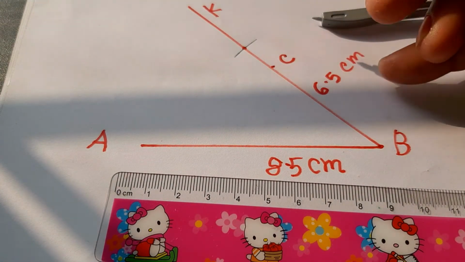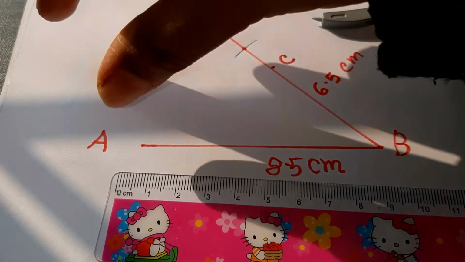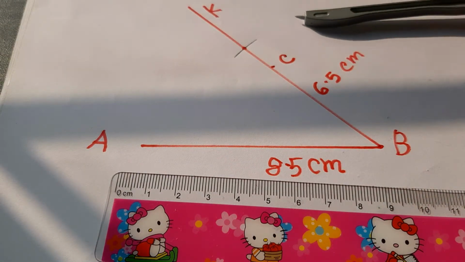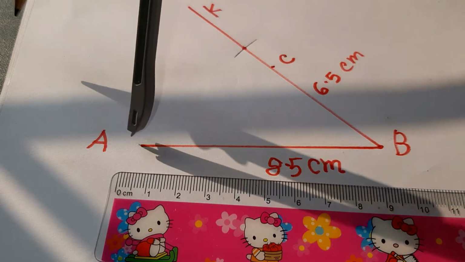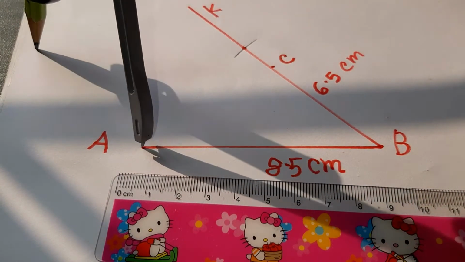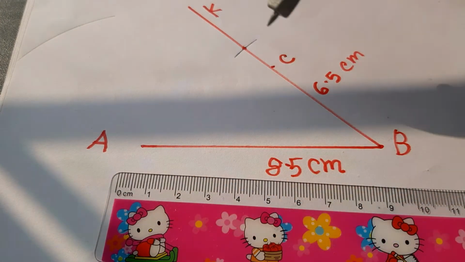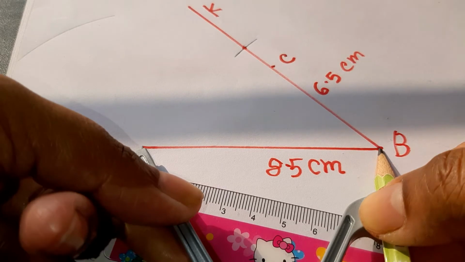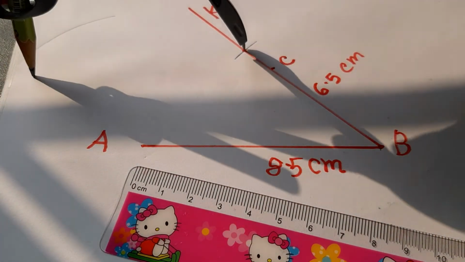And if this side BC will be 6.5 centimeters, so here we'll draw another side, it will be 6.5 centimeters. So here we'll draw another arc, a big arc, and we need to measure here 8.5. So this is our 8.5. Yeah, so we just cut it.